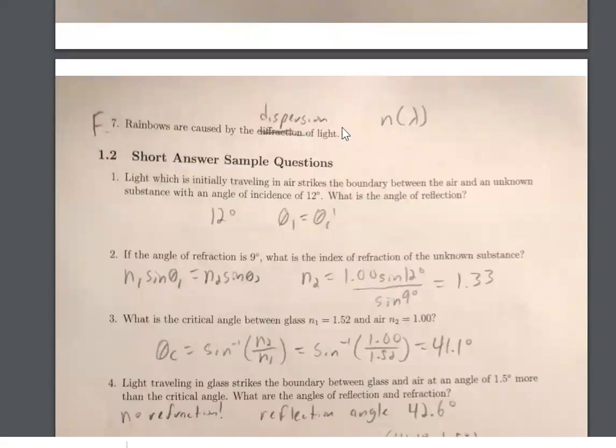And rainbows are caused by dispersion. So this is the same effect that makes you see a rainbow whenever you shine light through a prism. And dispersion is just a fancy word for the index of refraction actually being a function of the wavelength. So different wavelengths, in other words, different colors, have slightly different indices of refraction.